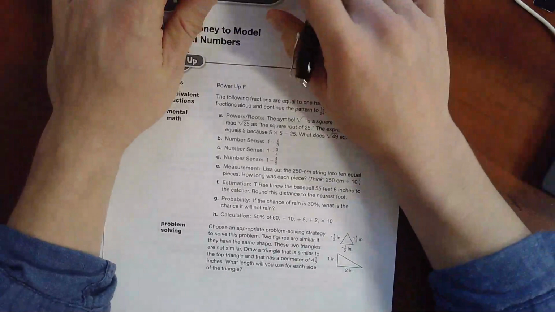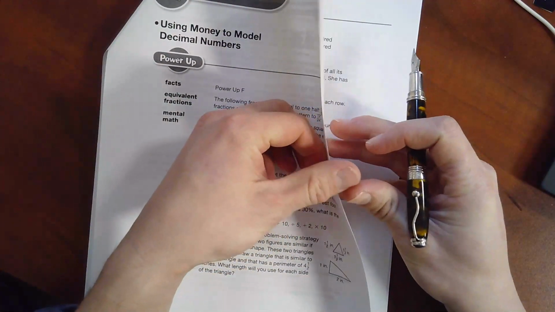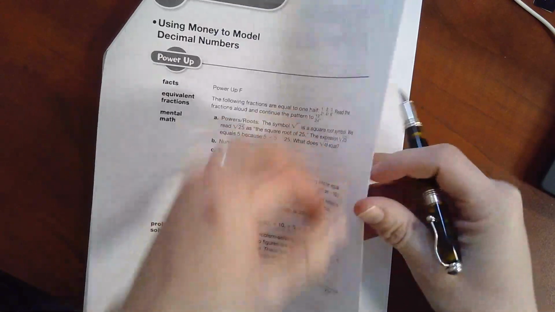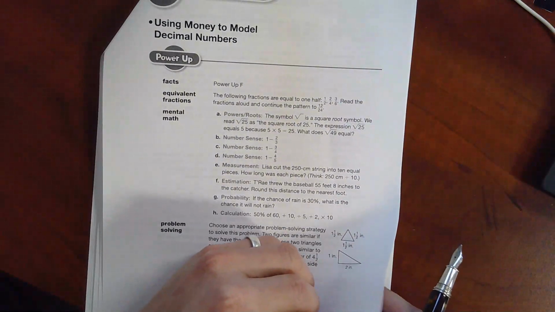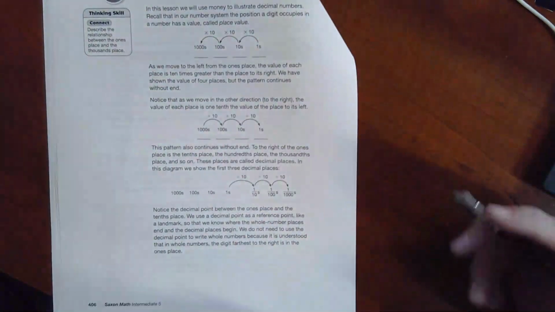Mental math, problem solving. Then, what do we got? So, we turn the page. Using money to model decimal numbers. Okay? So, make sure you have your mom's checkbook nearby. No, I'm just kidding. In this lesson, we will use money to illustrate decimal numbers.